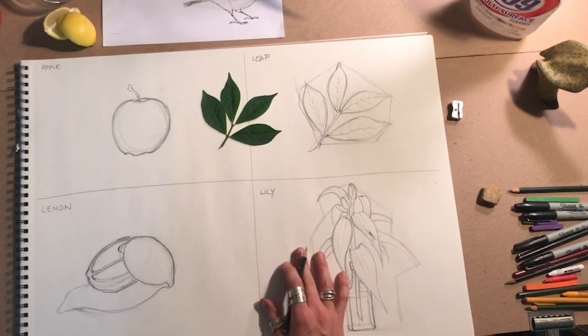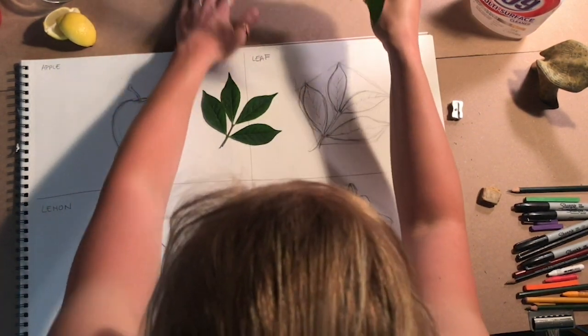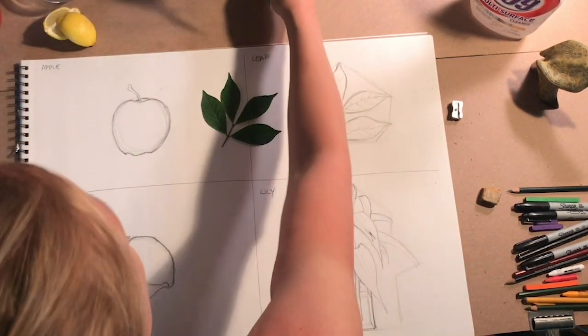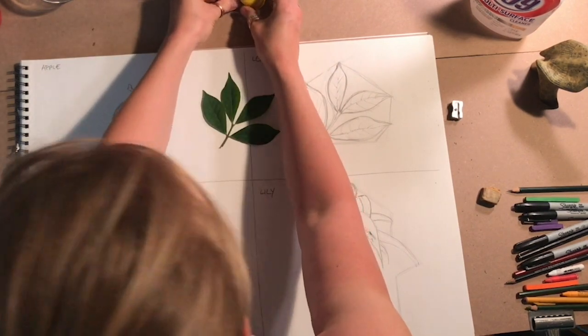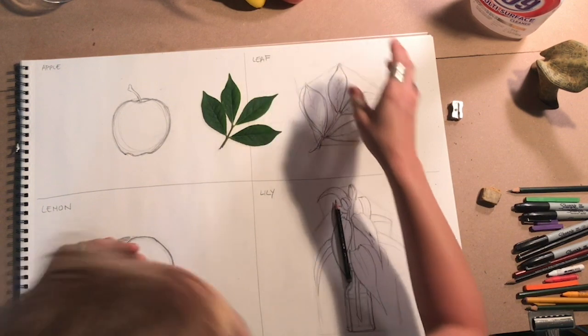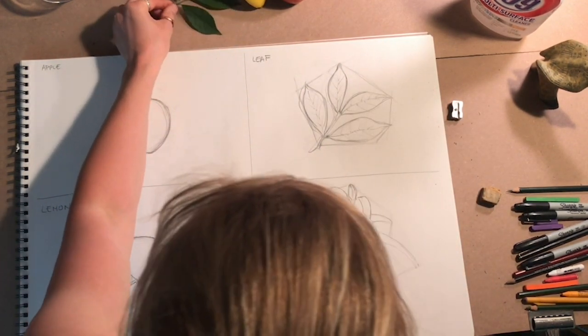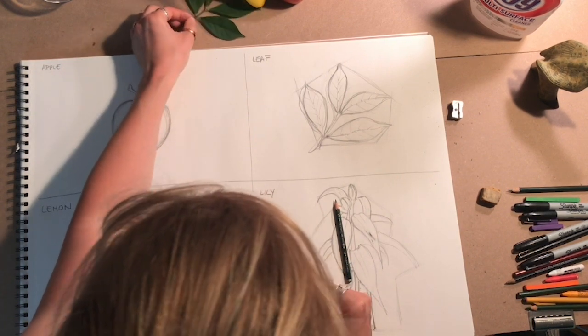So, the last thing that we're going to do together today is block in a small still life using all four of our objects together. So what I'd like you to do is place your objects close together on the table in front of you. You can make a little arrangement, whatever seems good to you. You've already practiced drawing these, so as you build up your still life, don't be intimidated by the amount of detail.